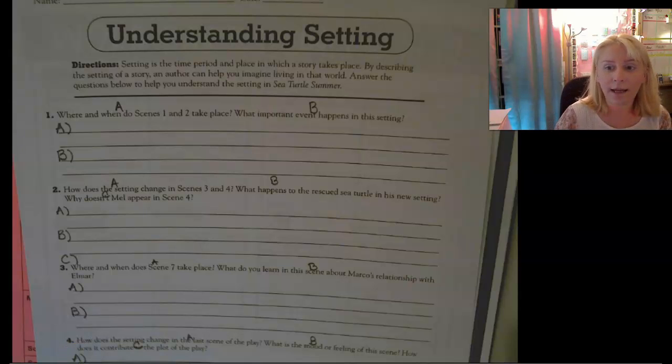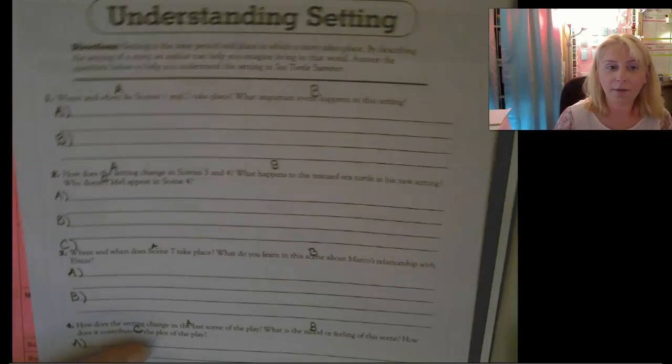Those of you on B Day, you're going to have to, previously, because this is day 2 of this, read the story at home on your own. So let's talk about the setting.